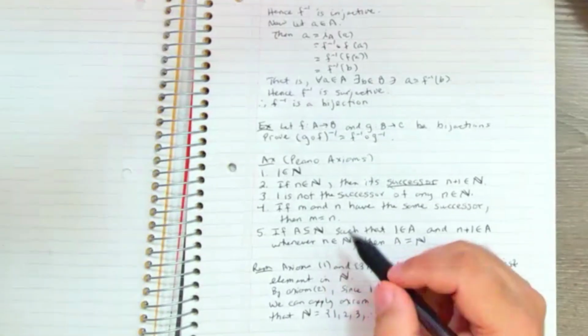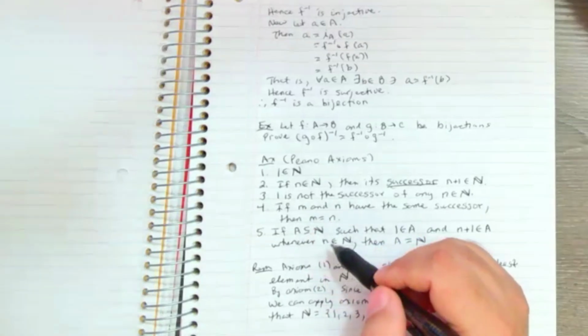So now let's discuss what axioms 4 and 5 have to say.